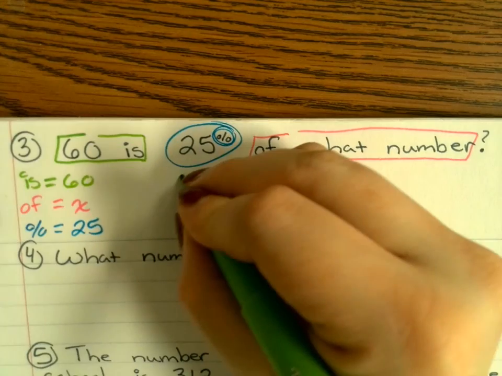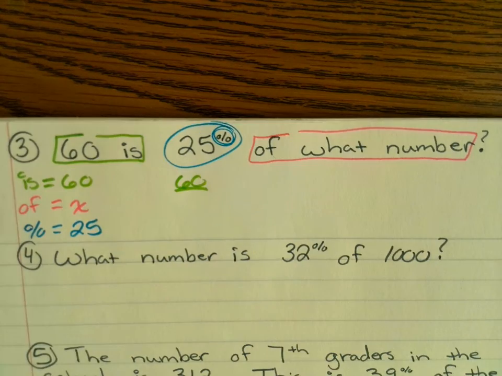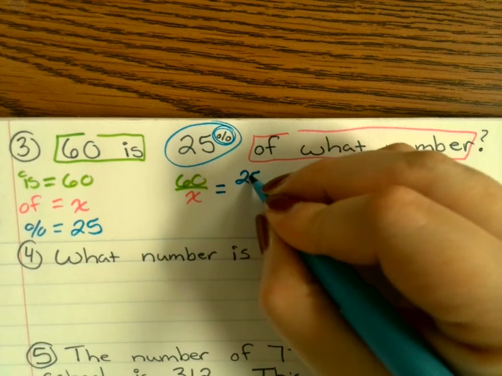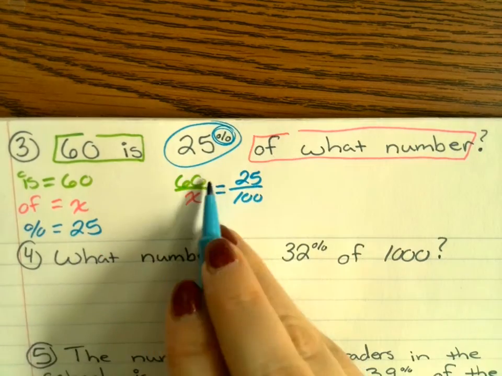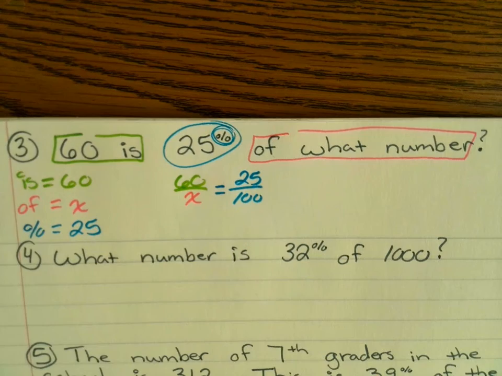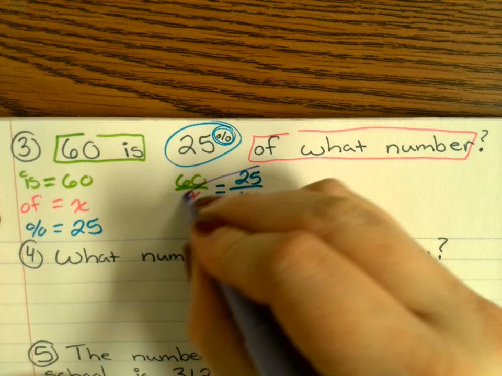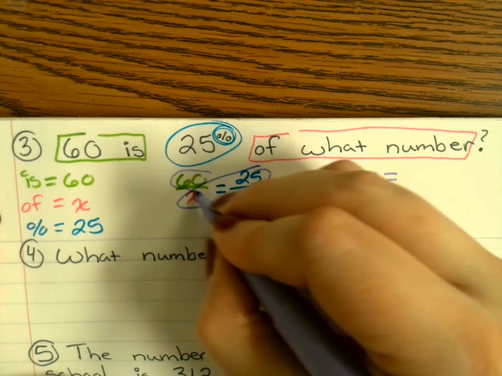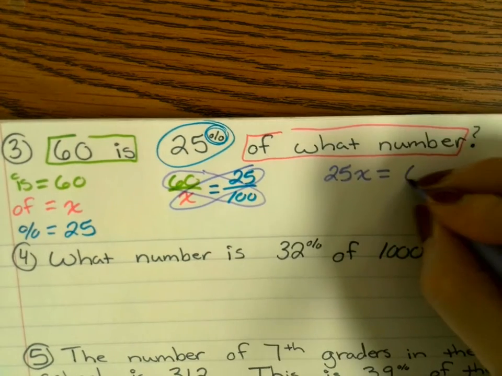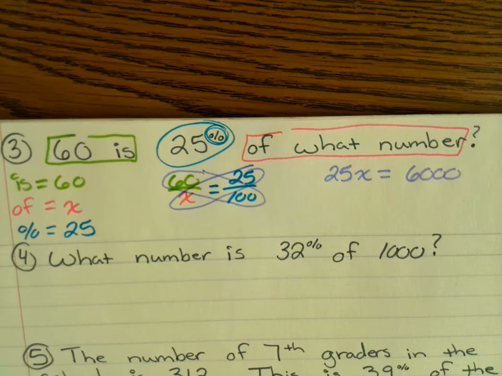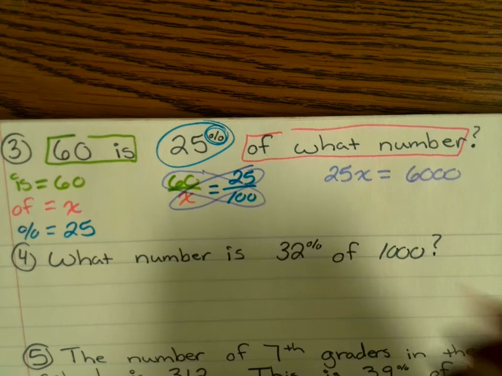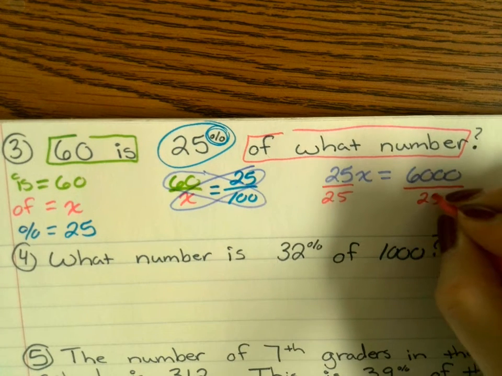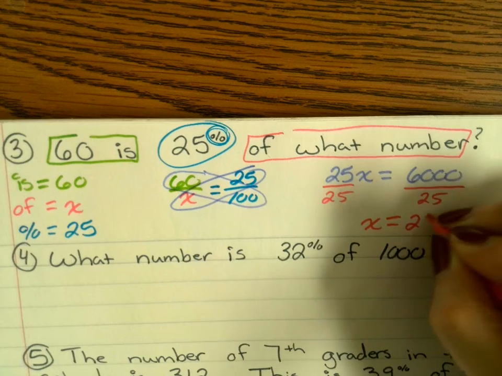We're going to set it up. 60 over X is going to be equal to 25 over 100. Is over of equals percent over 100. We're then going to do the cross product. 25 times X is 25X. 60 times 100 is going to give us 6,000. And then to end it, we're going to go ahead and divide both sides by 25. And we'll get that X is going to be equal to 240.